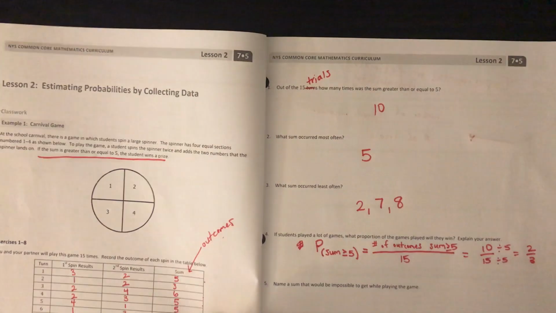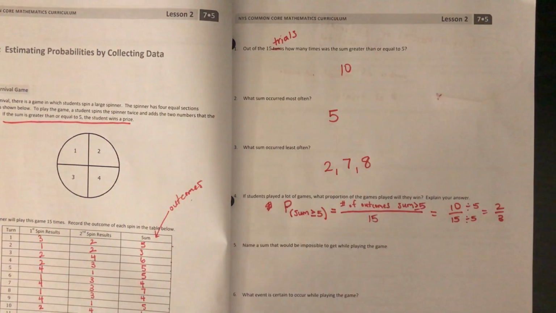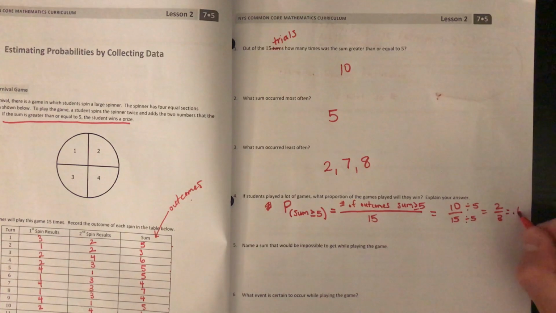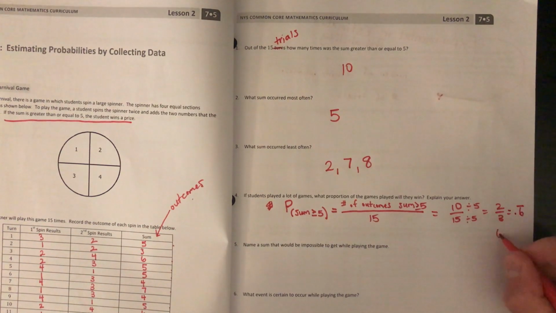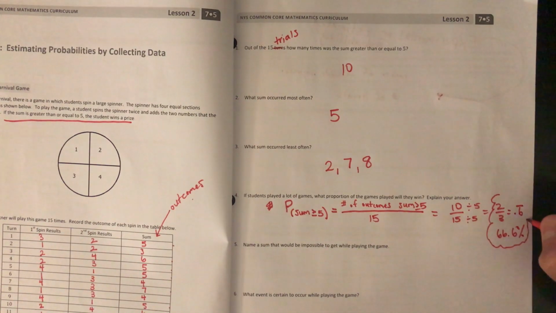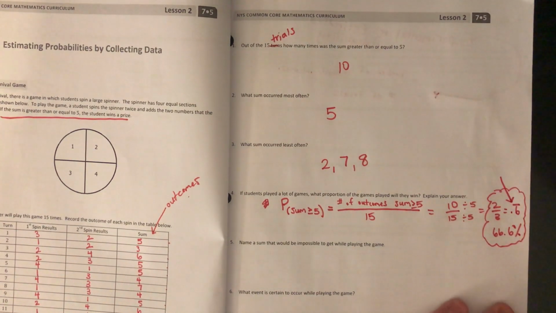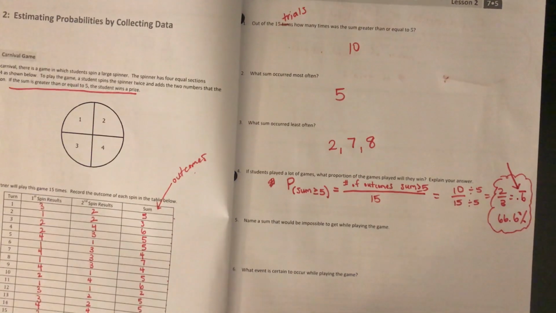So by my experimental data, I estimate, or experimentally, I say that the probability of getting a 5 or greater is 2/3, or 0.6 repeating, or 66.6%. All 3 of these are proper ways to write probabilities, but a decimal is my favorite way. That's the way I'll do it most often, but you're allowed to do any of those 3.